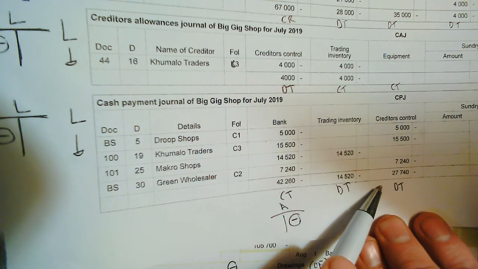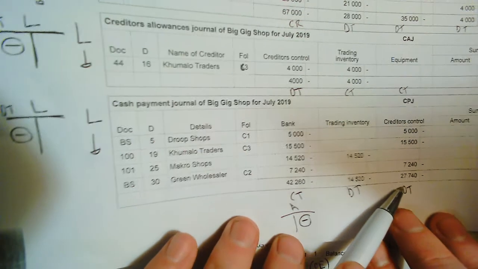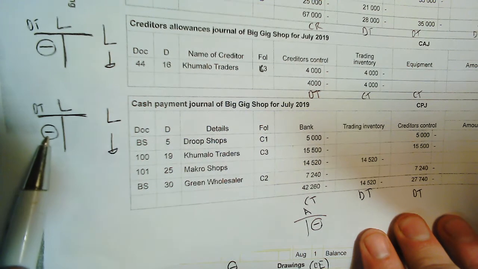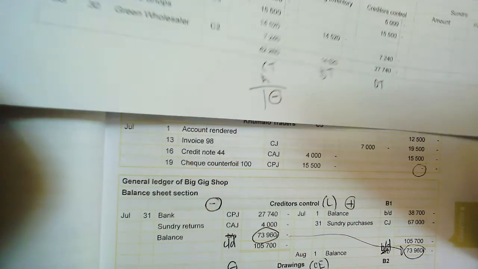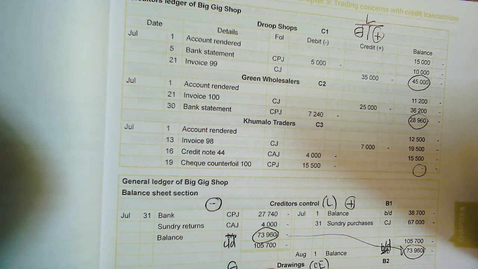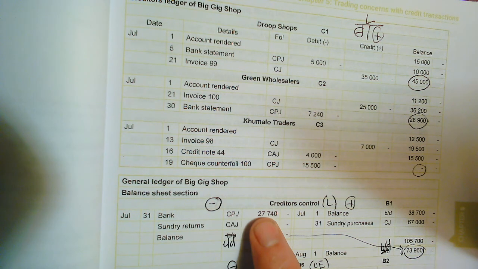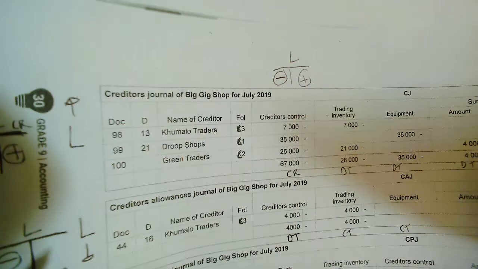Now if creditors control is debited, it means that the liability will decrease, and it will be put on the debit side. So we're going to put it on the debit side, bank CPJ 27,740.